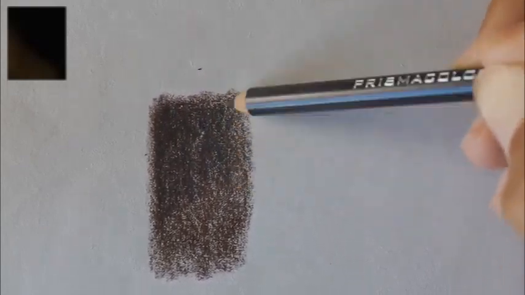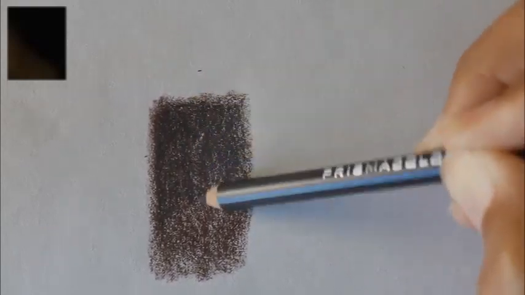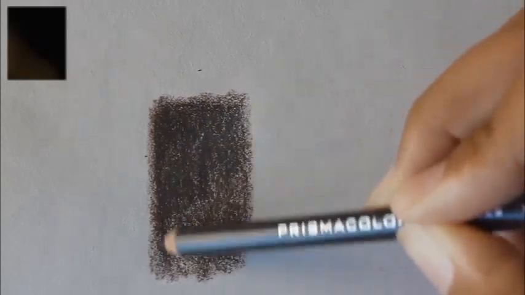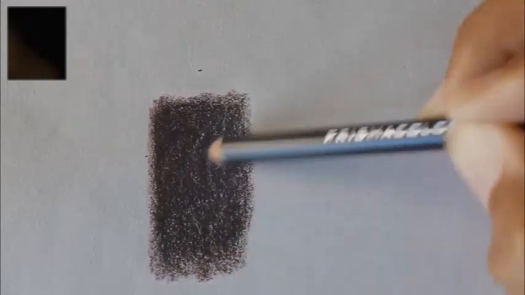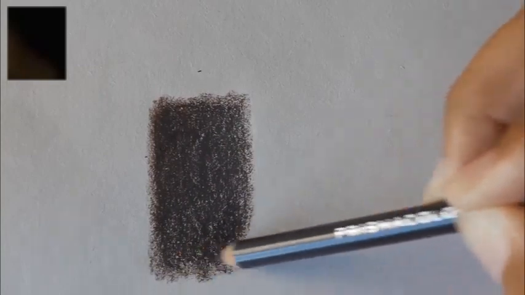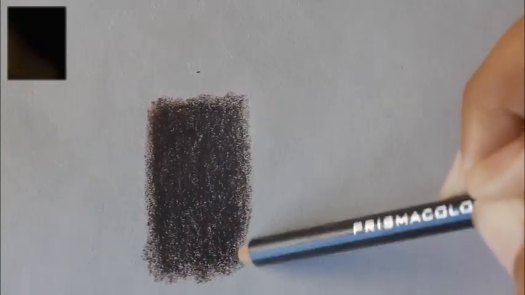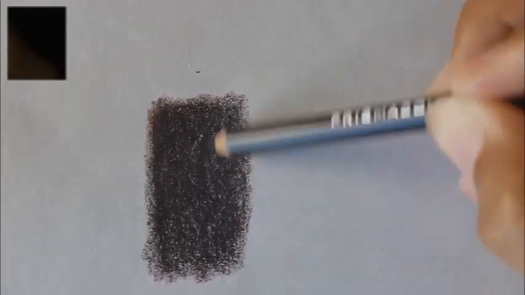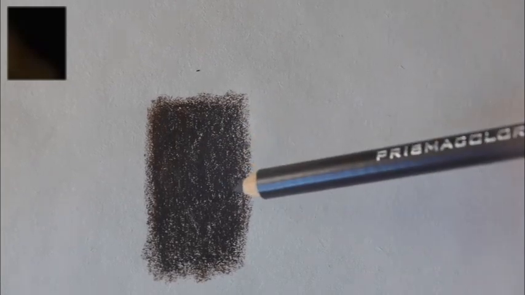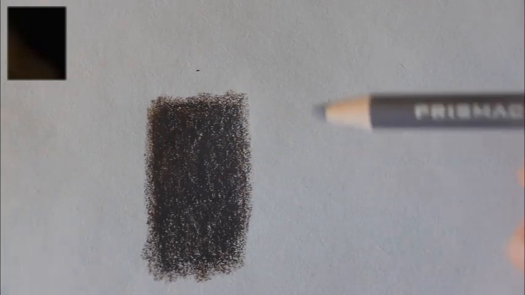I'm not applying hard, but close enough. Now I can continue to blend it like this and press really hard, but I don't want to make it too dark. So I'm gonna mix it.